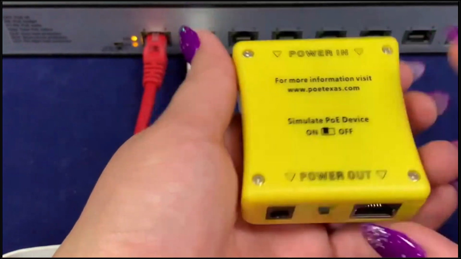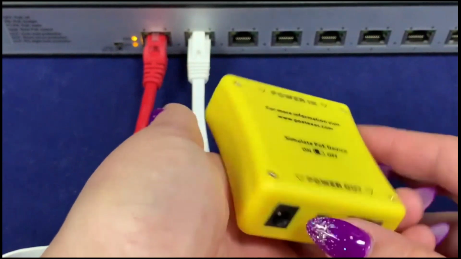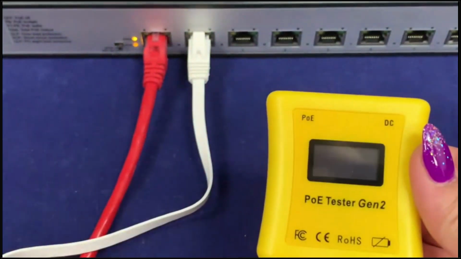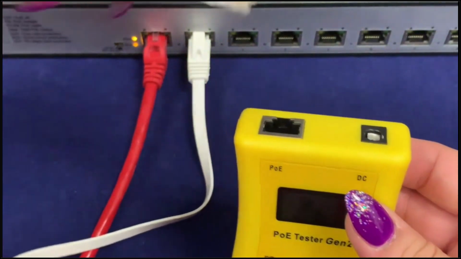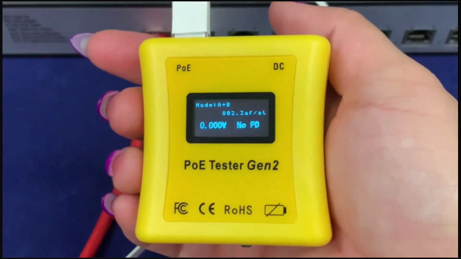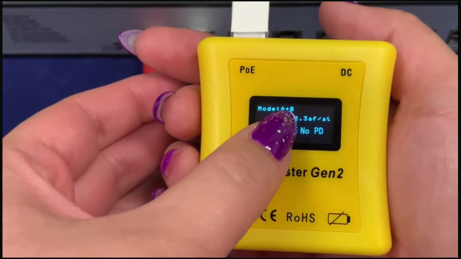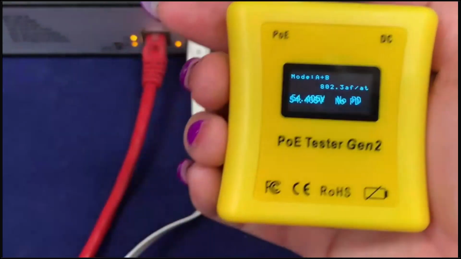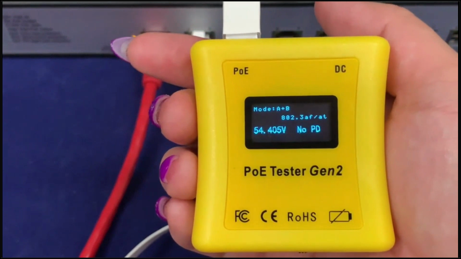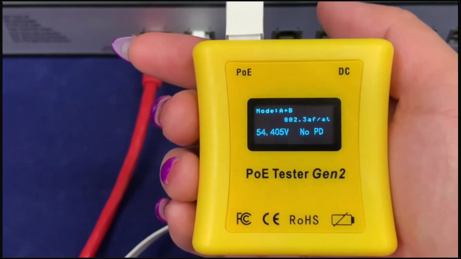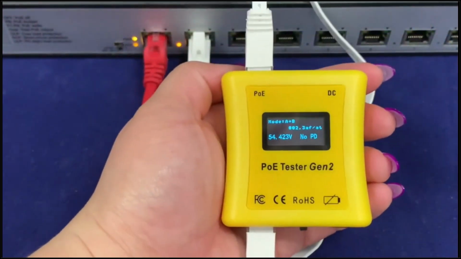To begin, we want to make sure that we turn the Simulate PoE device toggle on. Then you'll just connect the cable coming from whichever PoE port you're testing into the source side of the tester and wait for the tester to power on. As you can see, this shouldn't take more than a few seconds, and it does display that the power is outputting on both modes A and B with an output voltage of 54.4.